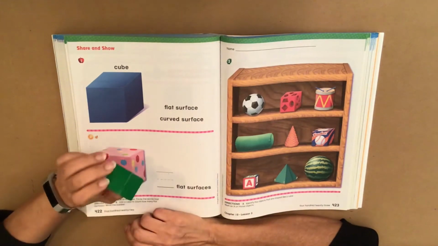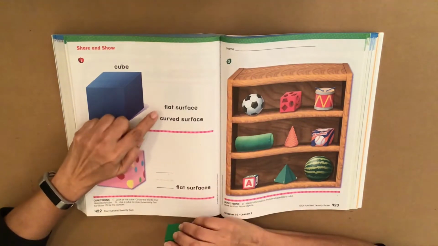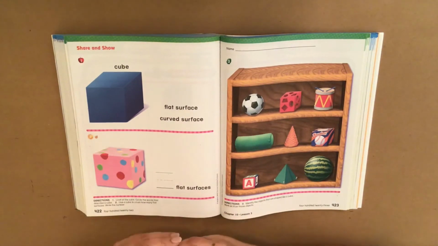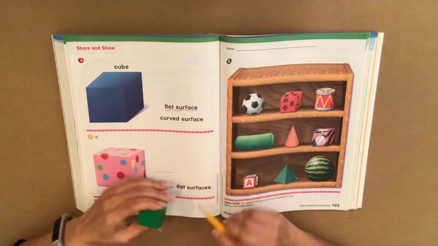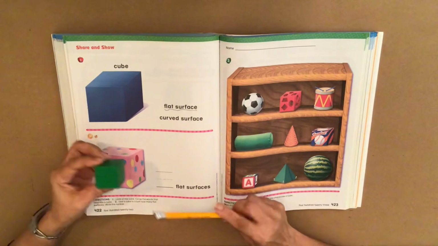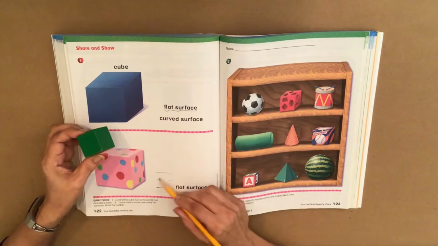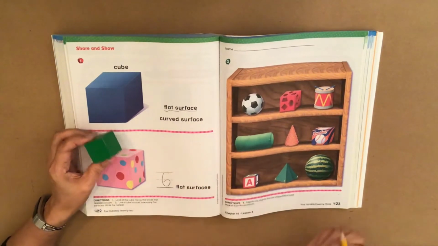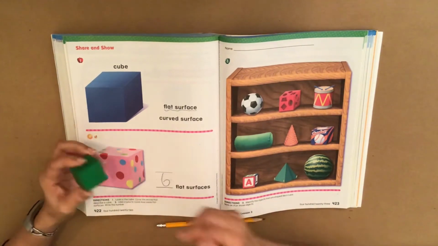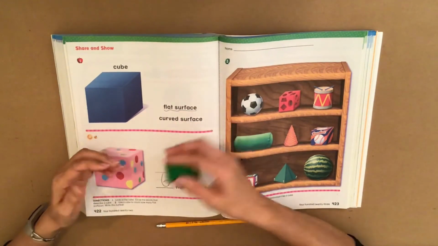It doesn't have a curved surface. It has a flat surface. So the question again is, do we find a flat surface or a curved surface on the cube? That's right. We find a flat surface on the cube. And how many flat surfaces did we count? Let's count again. 1, 2, 3, 4, 5, 6. So there are 6. You can write in the answer. 6 flat surfaces. A cube is like a box with all the sides equal, or like when we are playing with the dice and we roll the dice.